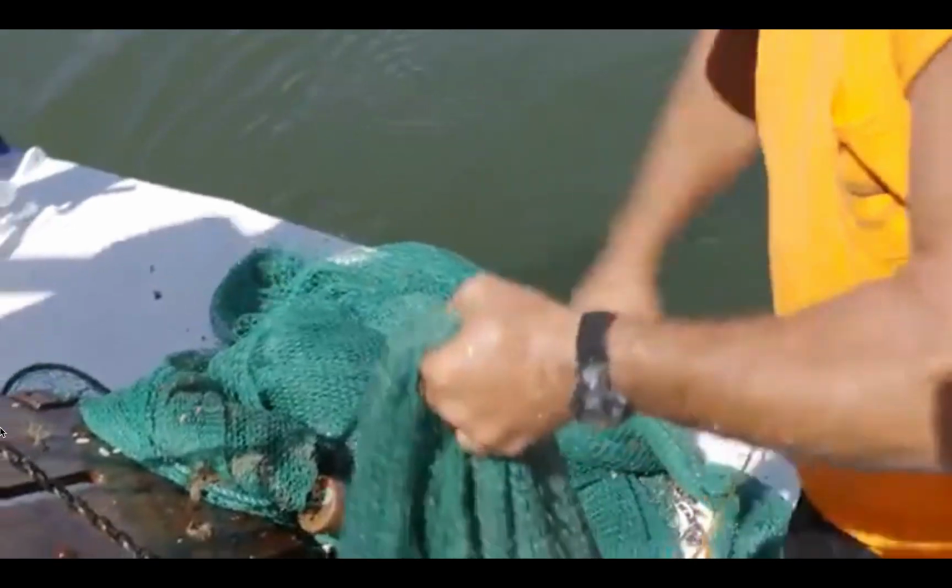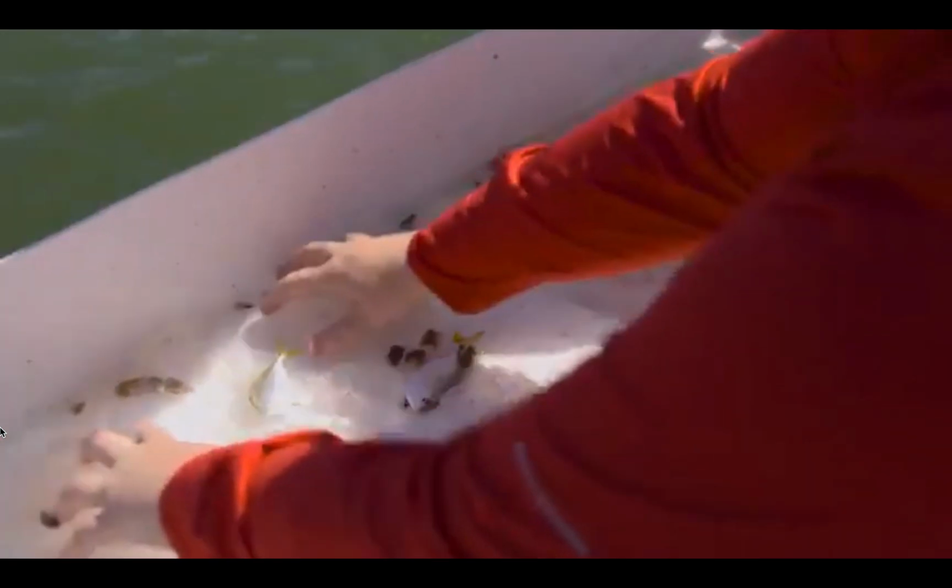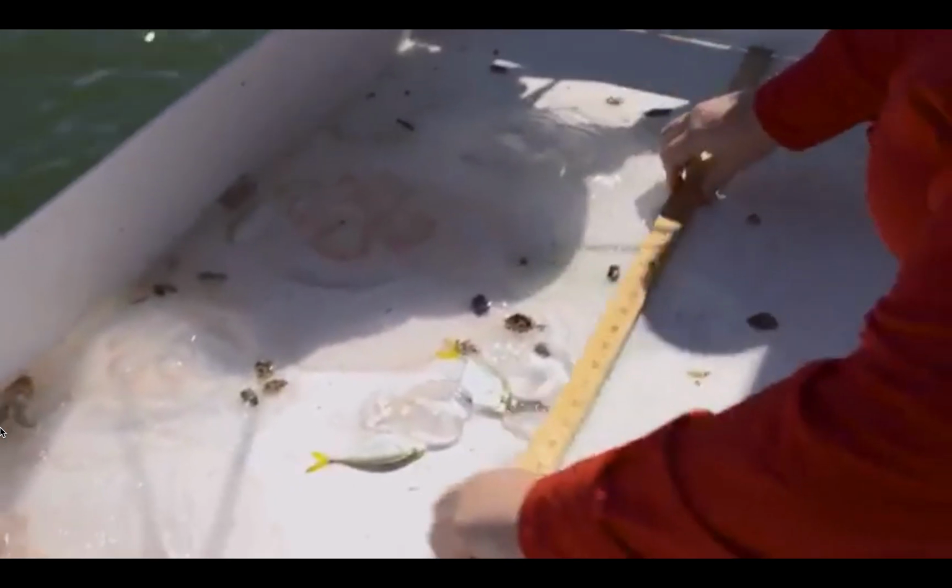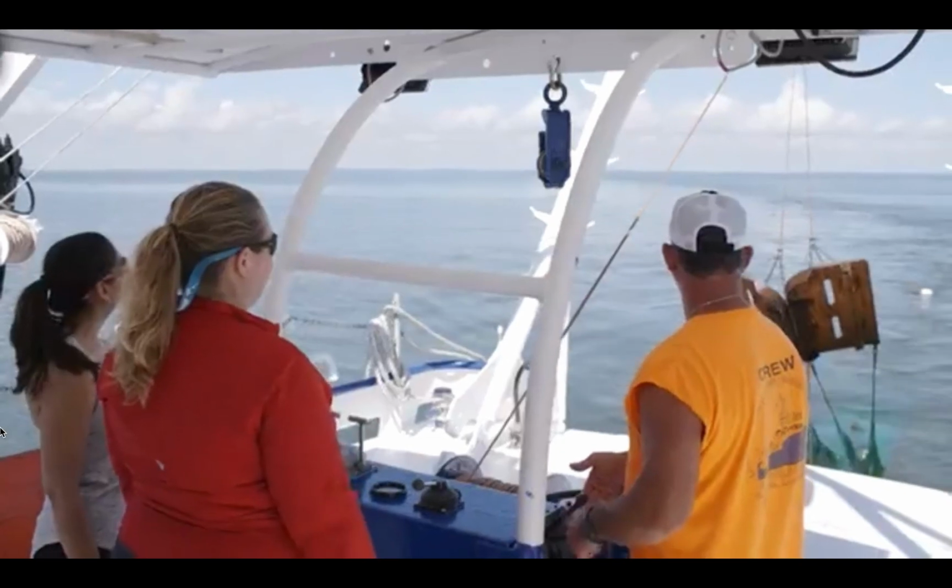Perfect. Way to go, Carl. This is exactly what we want to look at. Okay, so we got some fish here, and it looks like 4 or 5 moon jellies that we caught here in the trawl. We can use repeated sampling to estimate the number of jellies that are in our ecosystem.